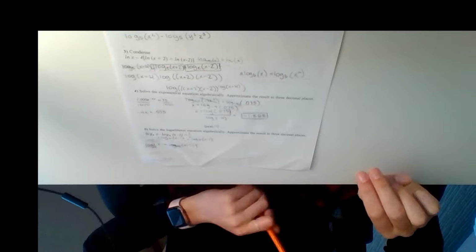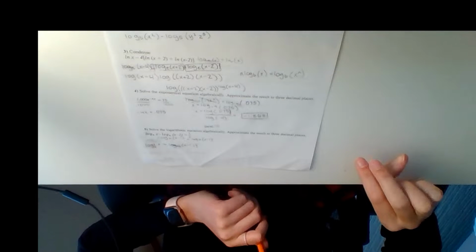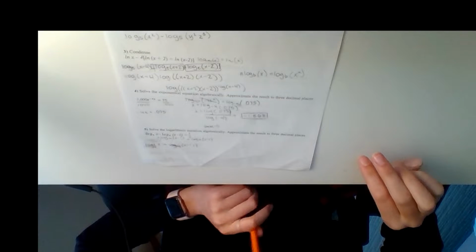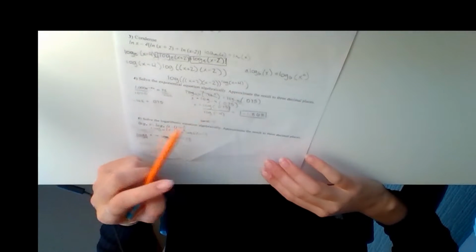Now for question number 4, by the way, I'm 100% sure that all of this is wrong, but at least I'm getting it done, right? So we have solve the exponential equation algebraically, approximate the result to 3 decimal places. So you're probably asking me, where are you getting this information? And yes, you're right. I am taking this straight from the notes that I took when I was paying 100% attention.